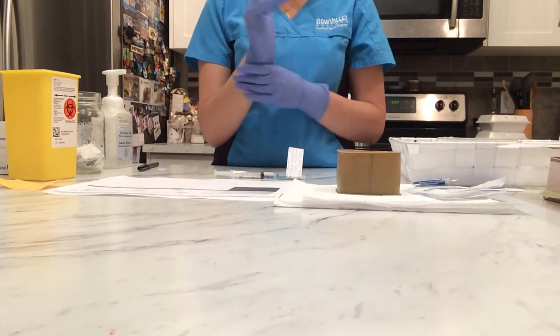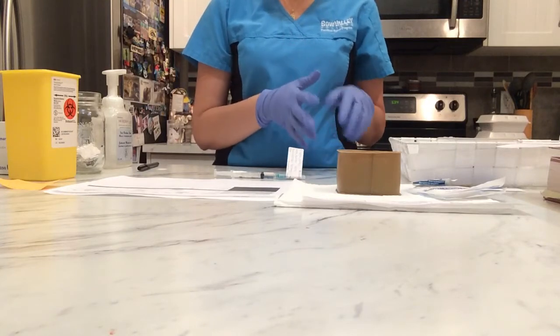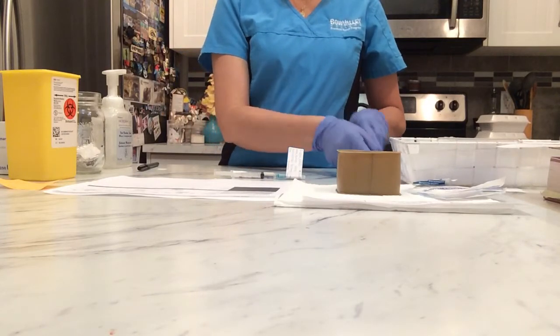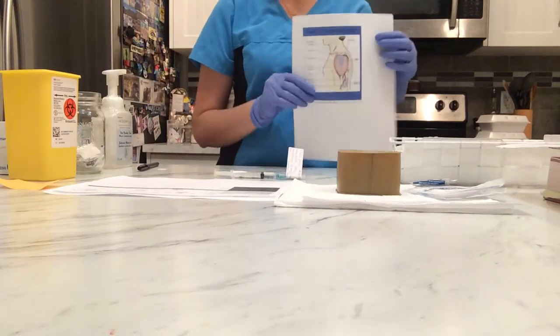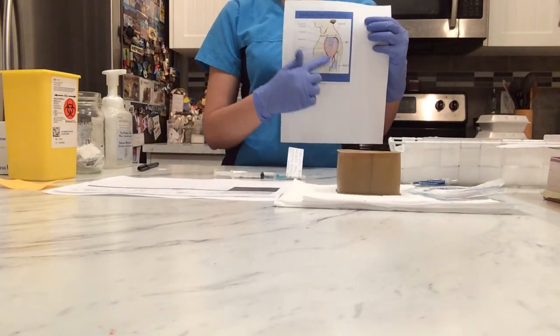Since I don't have any volunteers with me today for the purpose of the video, I'll print a picture where the deltoid muscle is.